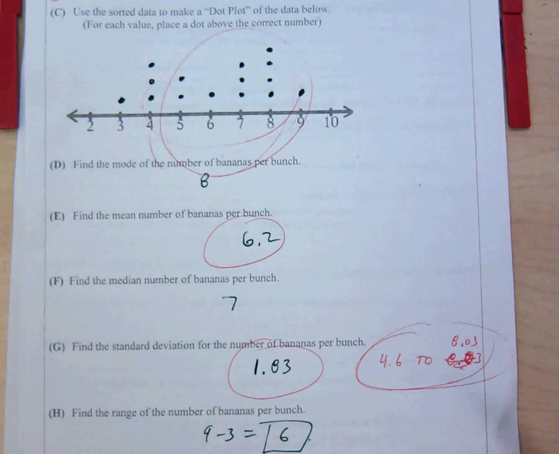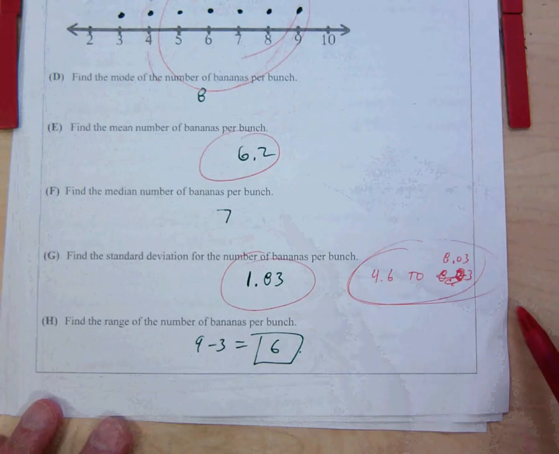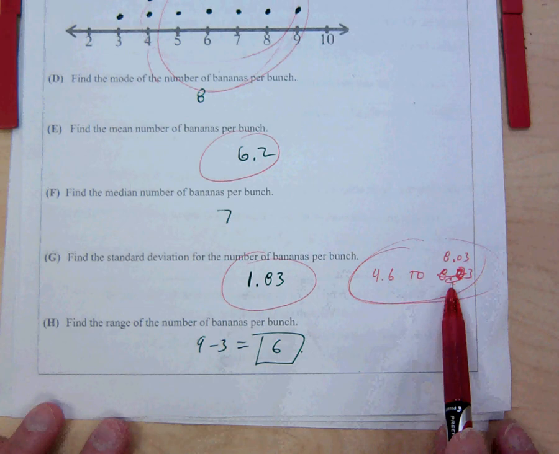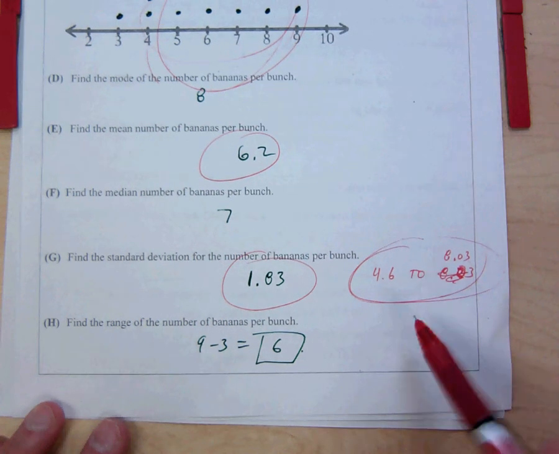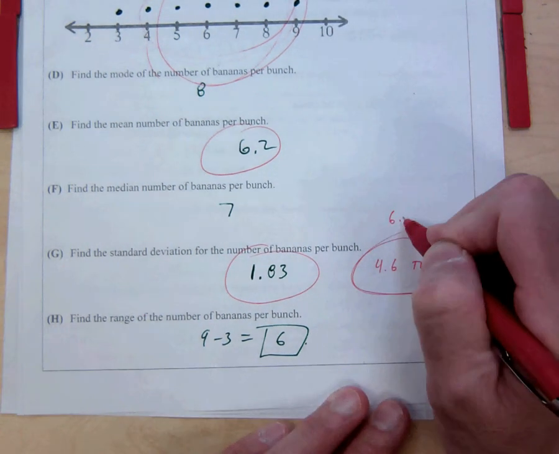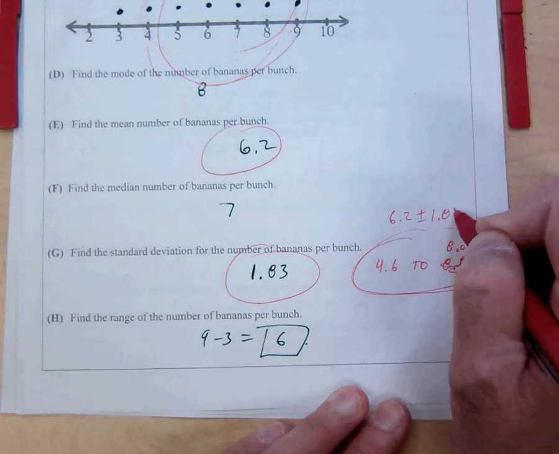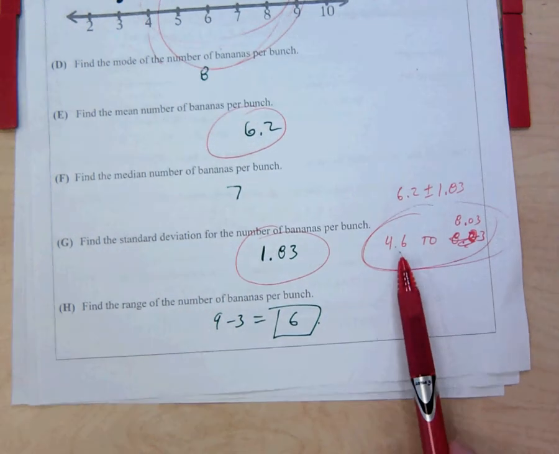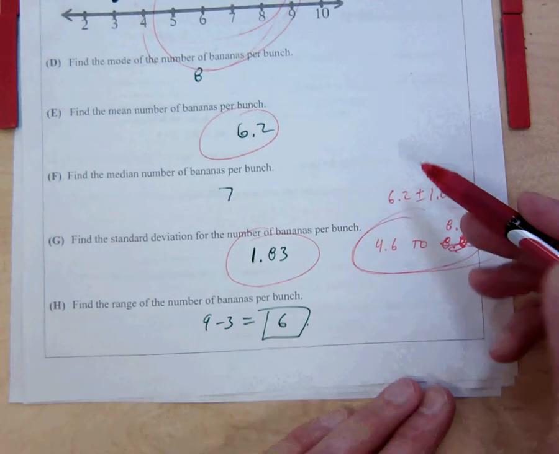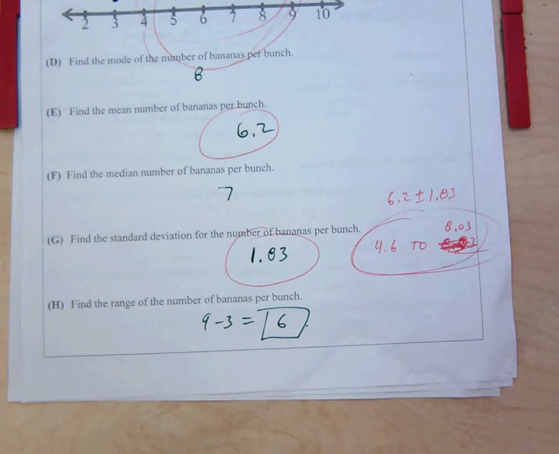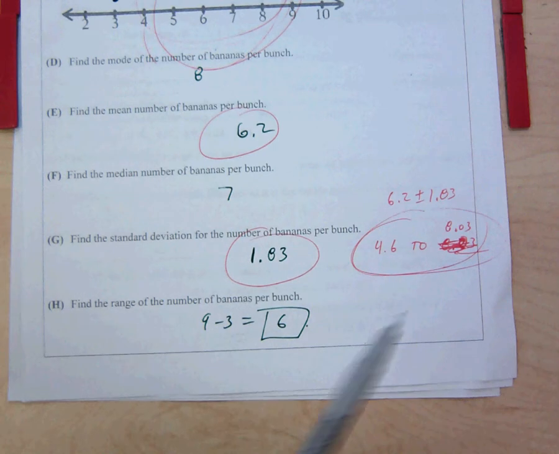Okay, so I don't want you to just find these numbers without stopping to think about what they mean. So what I did here is I did 6.2 plus and minus 1.83, and that's how I got this 4.6 to about 8.03. And that tells me that, again, most of the banana bunches had between 4.6 and 8 bananas. Does that make sense? Okay?